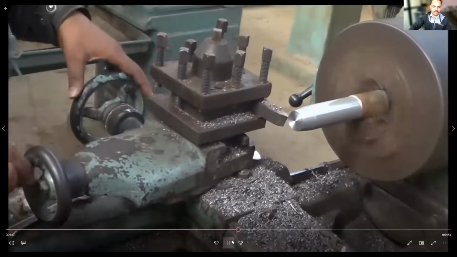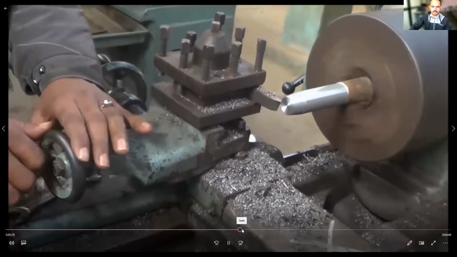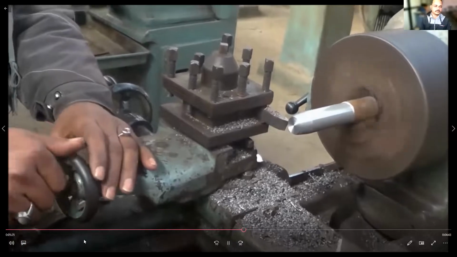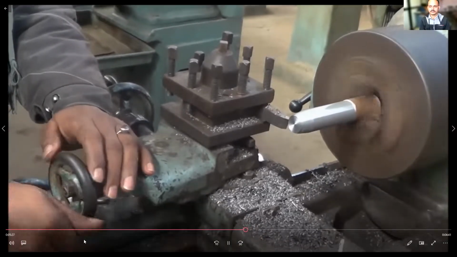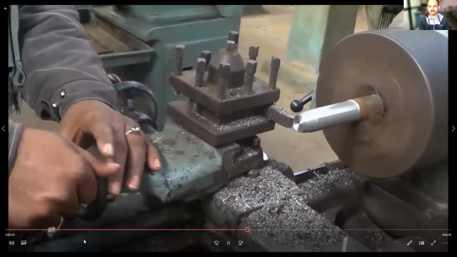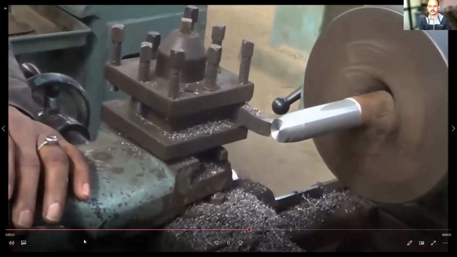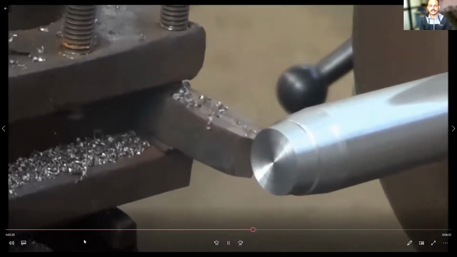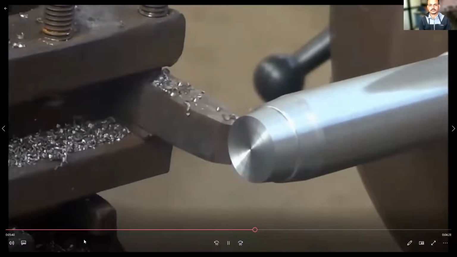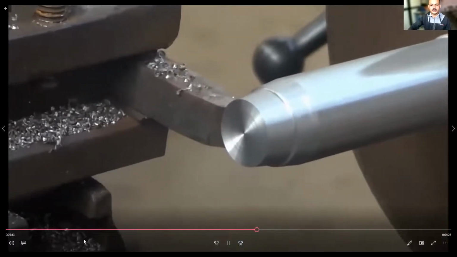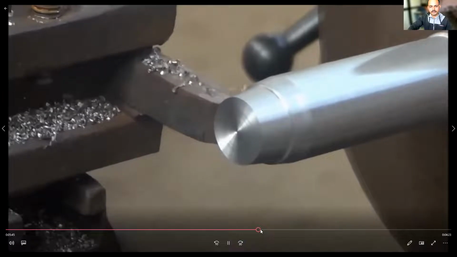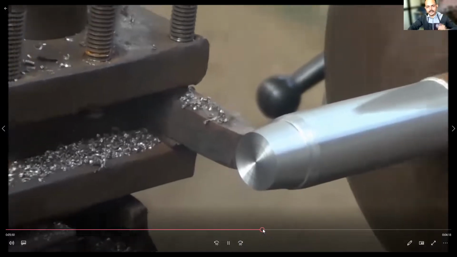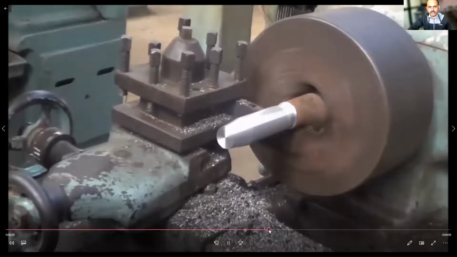Okay, we will move forward. So this one is taper turning. We have covered facing, plane turning and taper turning. Now we will see the next operation.